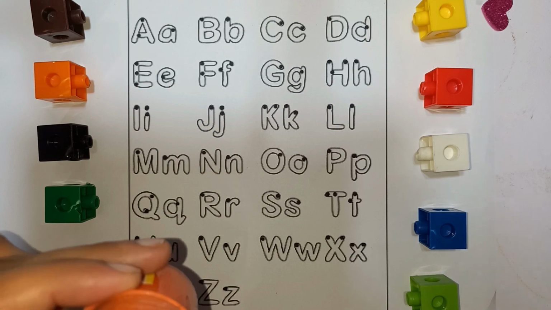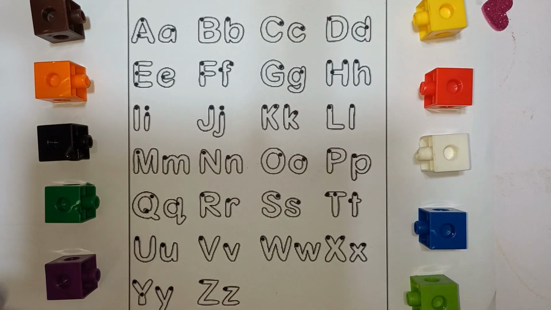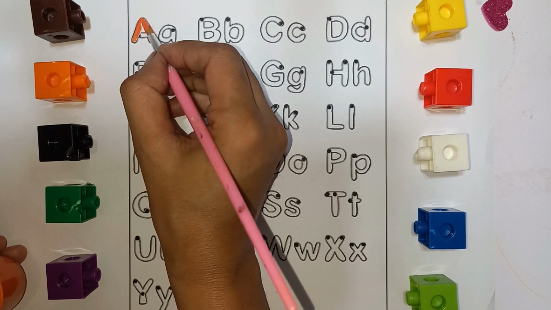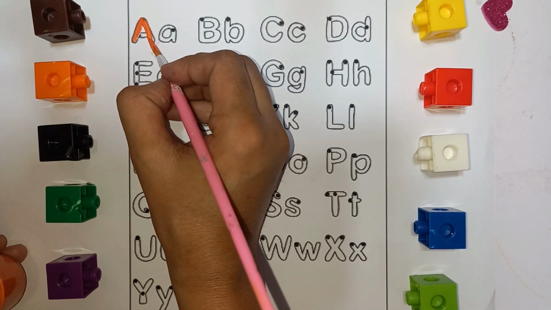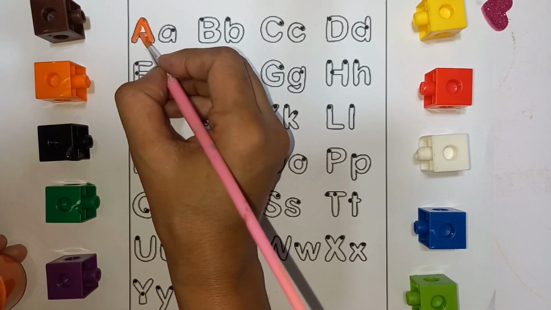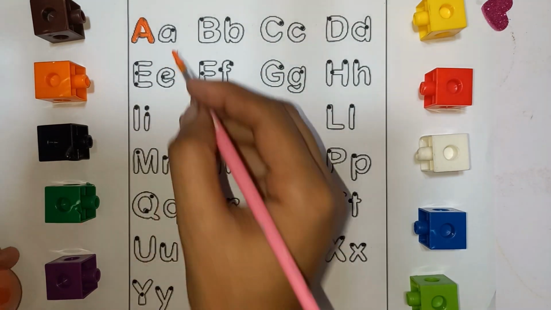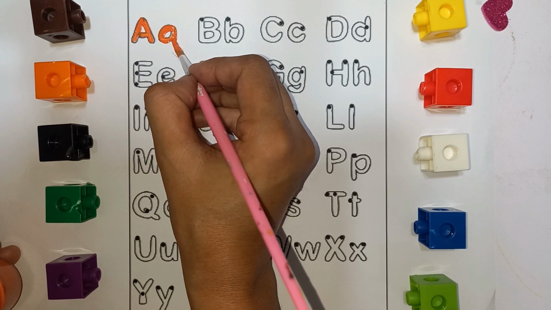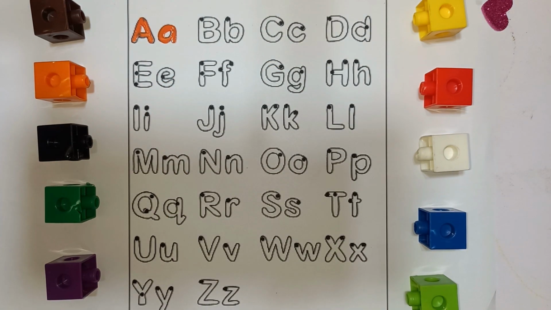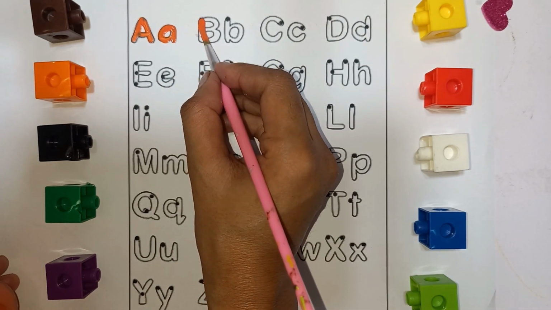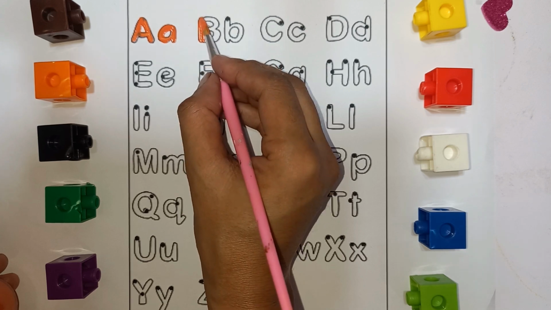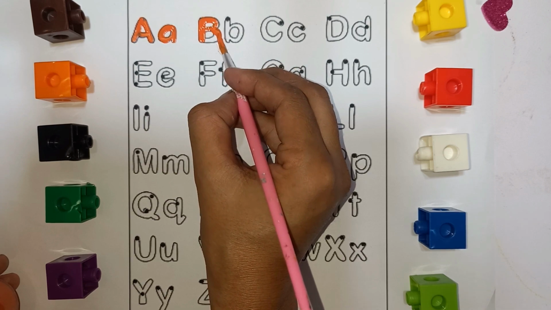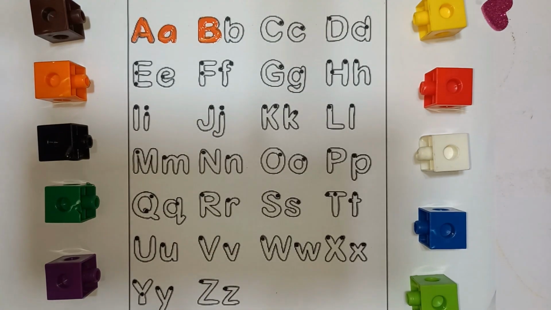Orange color. A. A is for apple. A. A is for Apple. B. B is for ball. B is for Ball.